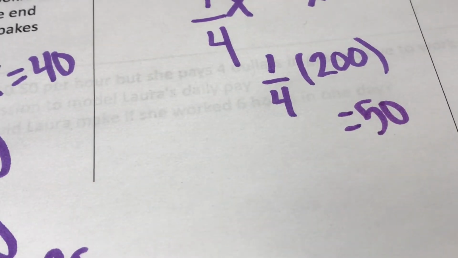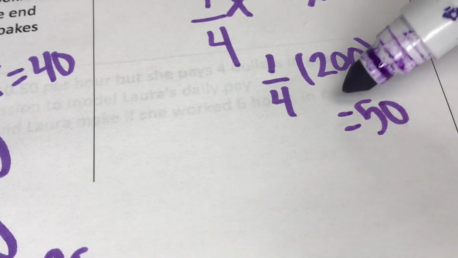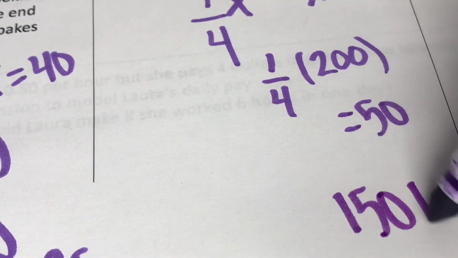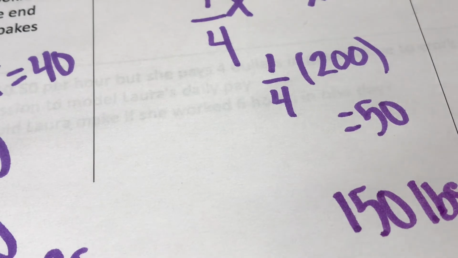If we were going to take it one step further for a real life scenario, if he originally weighed 200 and lost 50 pounds, he would weigh 150 pounds in the end. Yay, good for Angel.